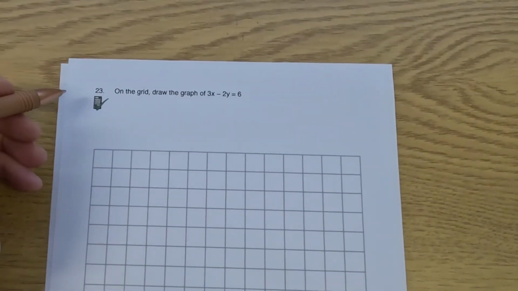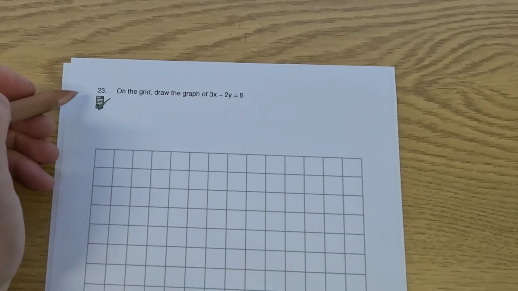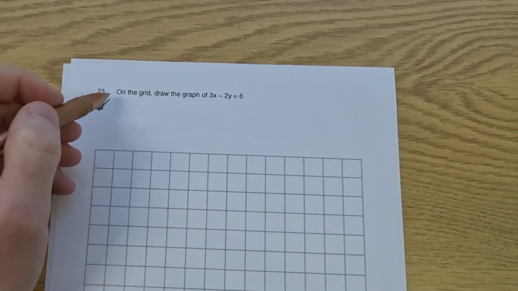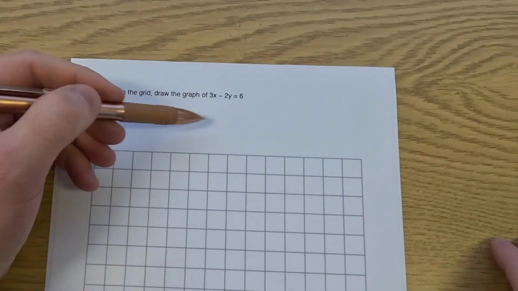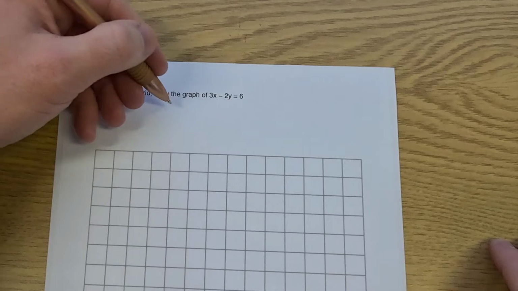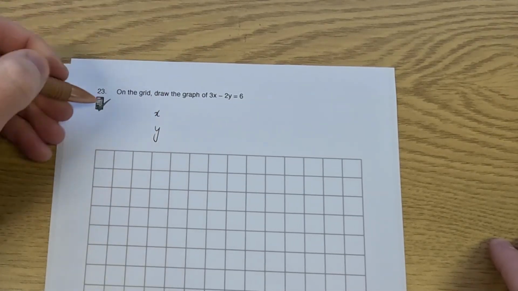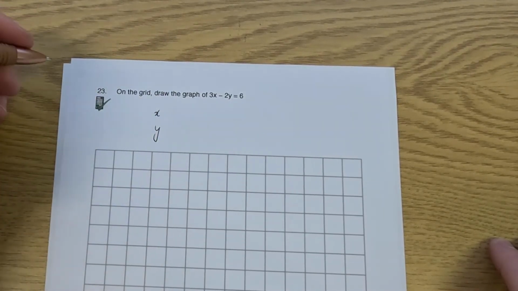Okay, let's have a look at our last question, question number 23. Question number 23 says, on the grid, draw the graph of 3x minus 2y equals 6. And again, we've got to draw axes ourselves here. In terms of drawing this, we could do an xy table, so we could do x and y. And it's a calculator question, so that's going to be quite handy. And it doesn't actually tell us what numbers to go from in this question.